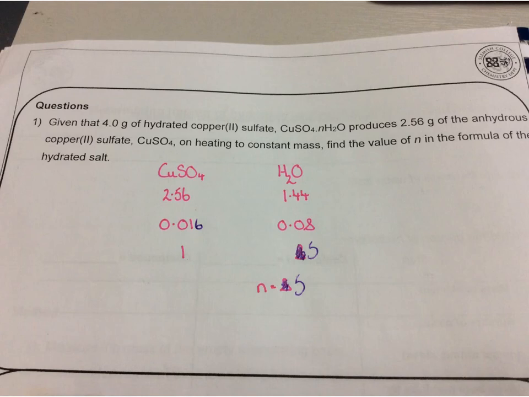Hi folks, I'm going to run through the calculation to work out the degree of hydration. It's very similar to our empirical formula calculation, but the first thing you will have to do is read the question really carefully. So 4 grams of our hydrated copper sulphate, that's the stuff with the water attached, makes 2.56 grams of the anhydrous stuff after it's heated and all the water has been driven off.